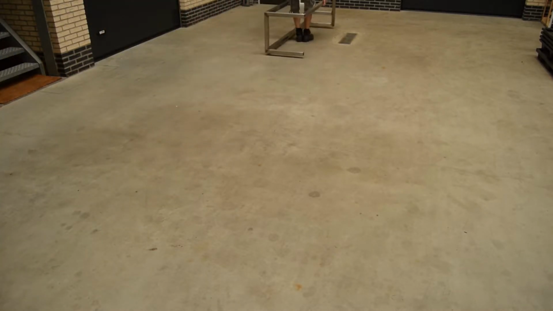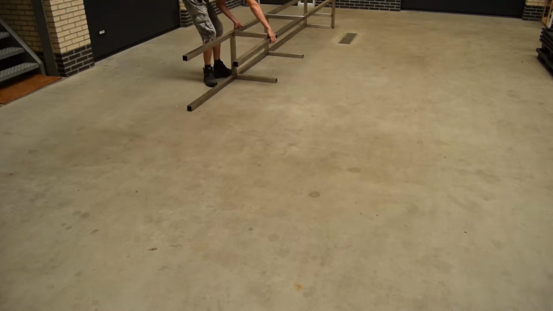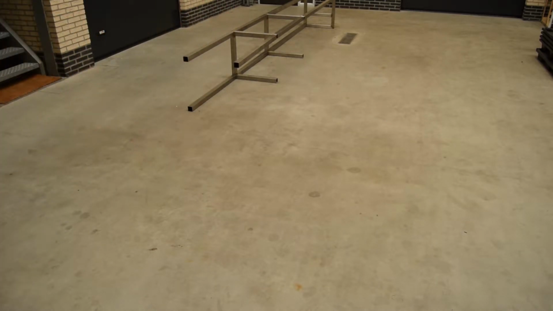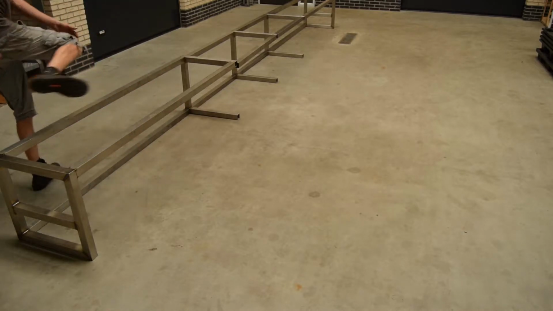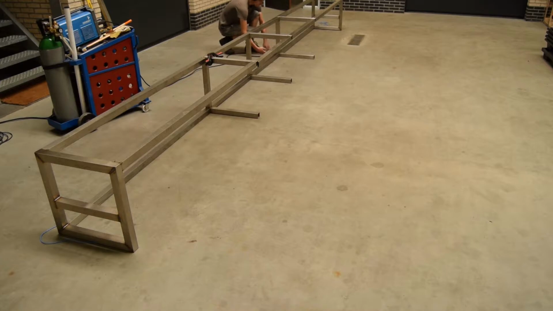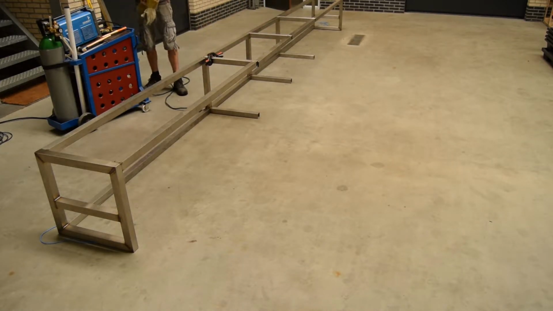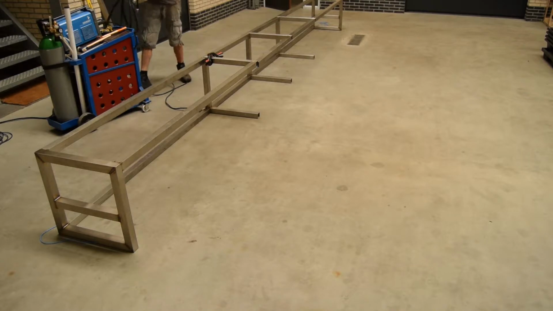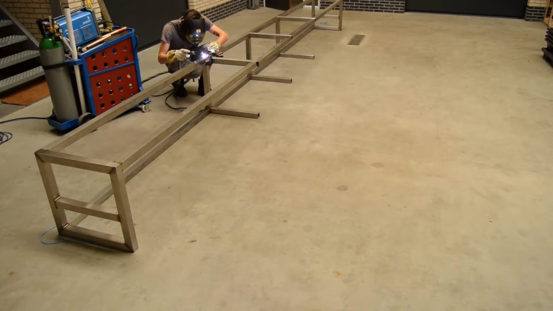Here I'm putting the 3 sections I just made on a flat floor. After that I'll be checking it for squareness. Now I start welding up the frame. I will try to prevent warping by welding short beads at a time.